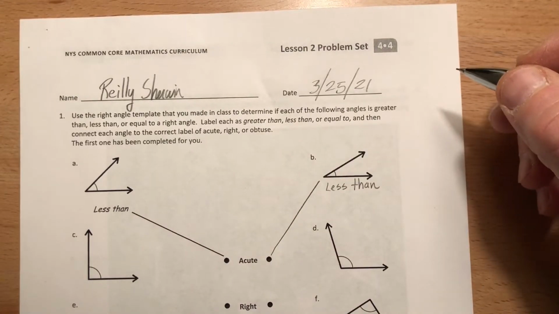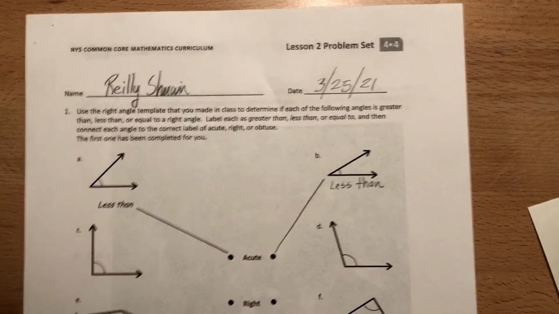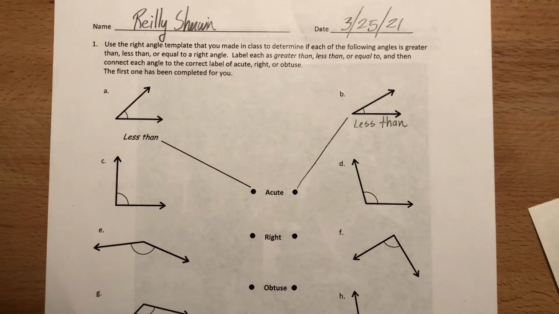All right, so what I'd like you to do is go through and do this. And when you're done, come back and let's check it out together. All right, so teachers, pause now.